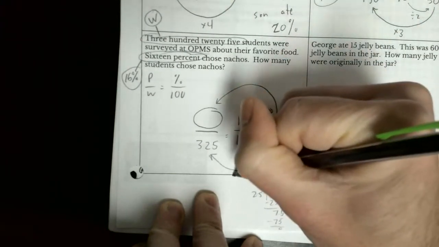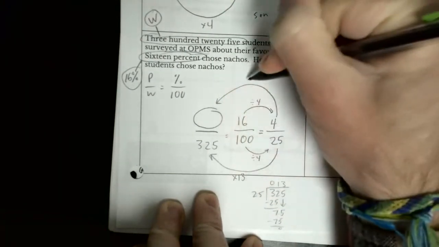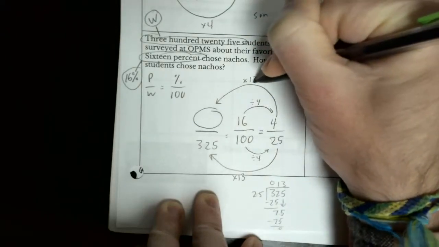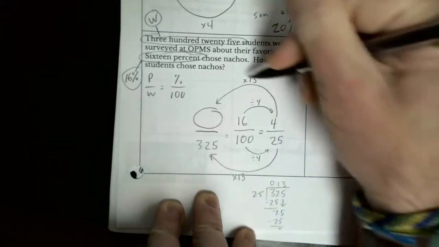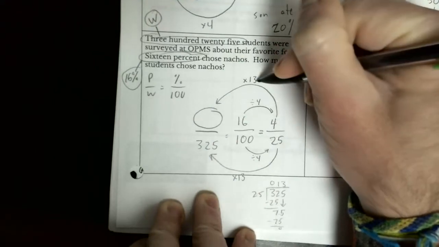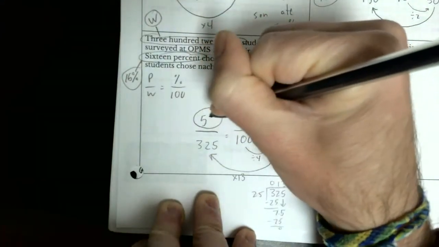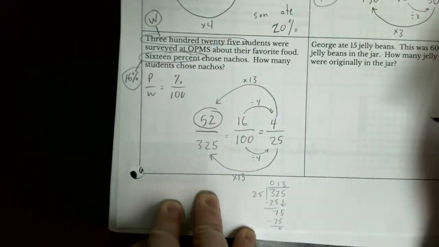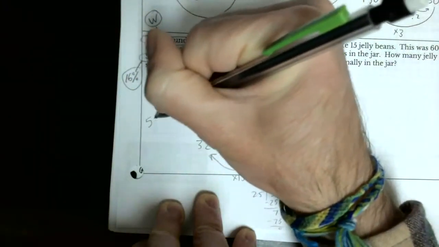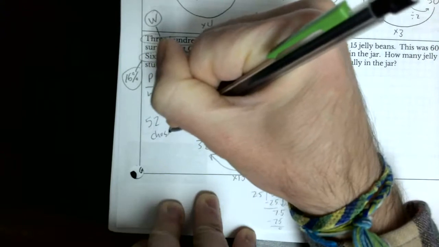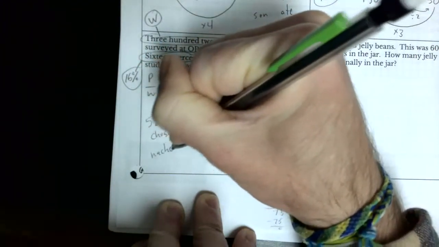So that means you'd multiply by 13 on the top and the bottom. 4 times 10 is 40. 4 times 3 is 12. 40 plus 12, you could always do the work off to the side, is 52. 52 chose nachos.